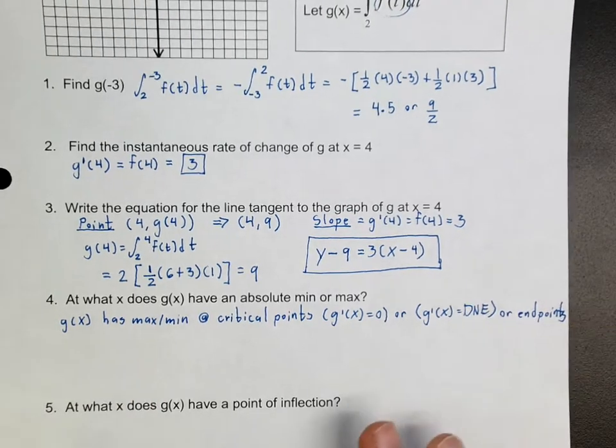Okay, now on this one, let me just get to that problem, then I'll tell you why this is going to be a little bit strange.